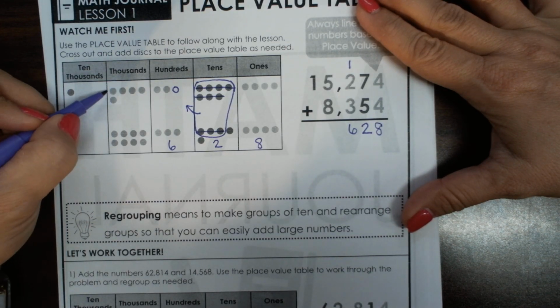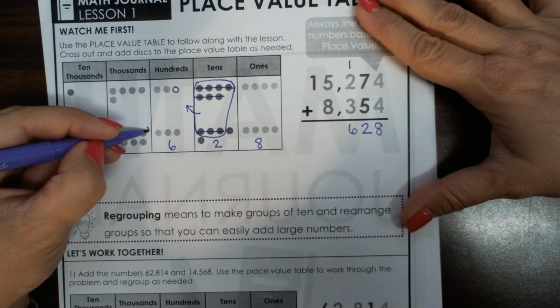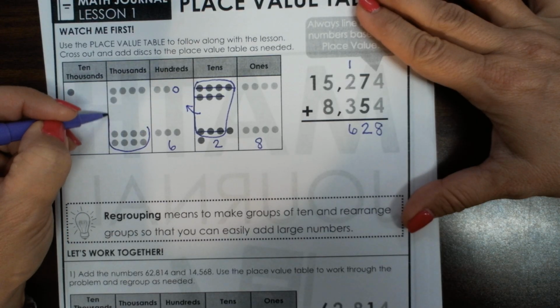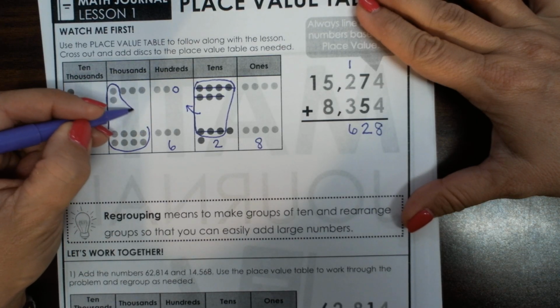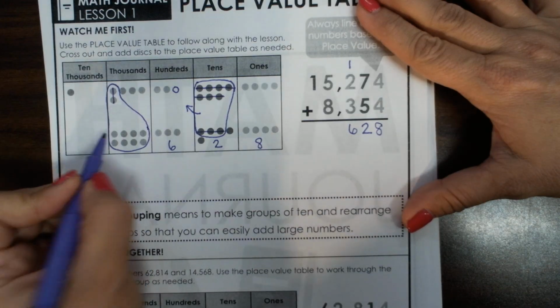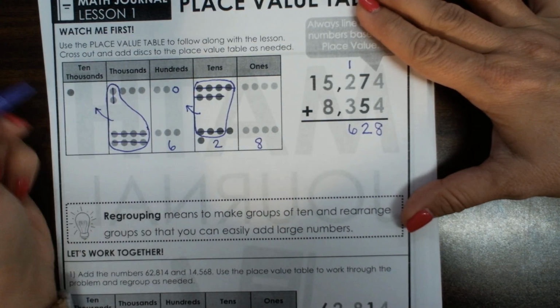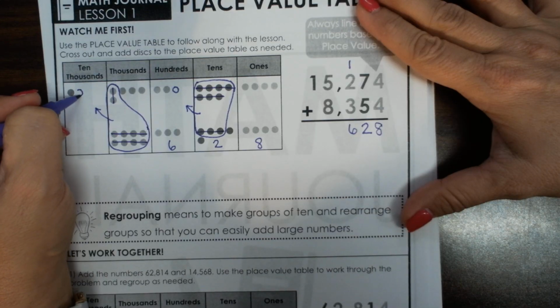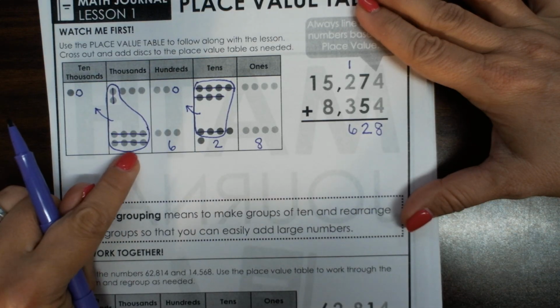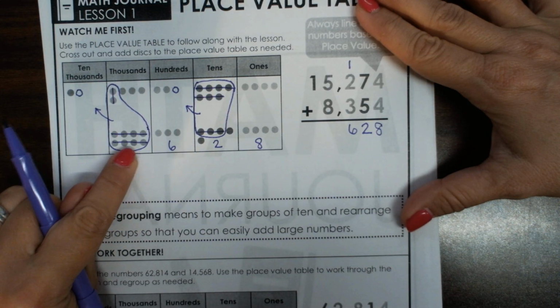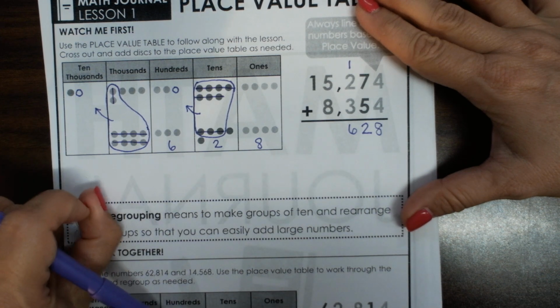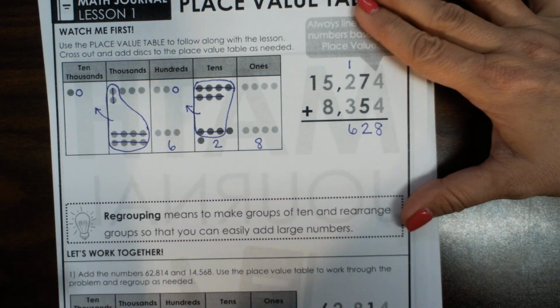So I'm going to bundle up these 8 and those 2. I'm going to cross them off just so I don't get confused, and I'm going to move them over to the 10,000s place, and I'm going to put 1 disc there because I don't want to take away 10,000s without making sure my value stays the same by moving it over to the 10,000s place.